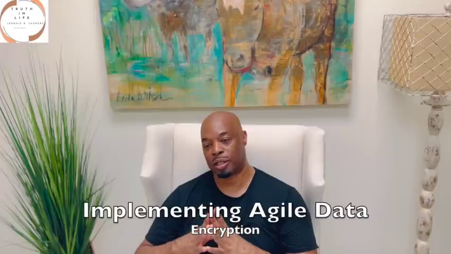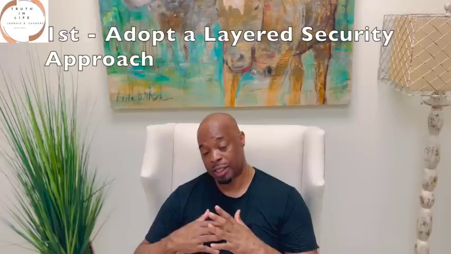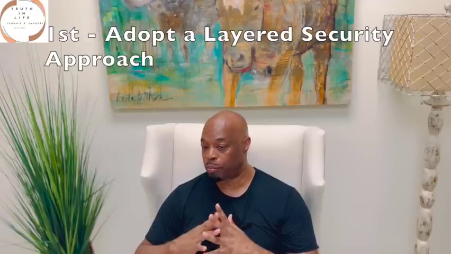Now, let's talk about implementing agile data encryption. Okay. The first thing I would say is adopt a layered security approach. It's a benefit to have multiple layers where you get certain security checkpoints, where you have encryption security layers that basically will stop data from going to the next stop point.